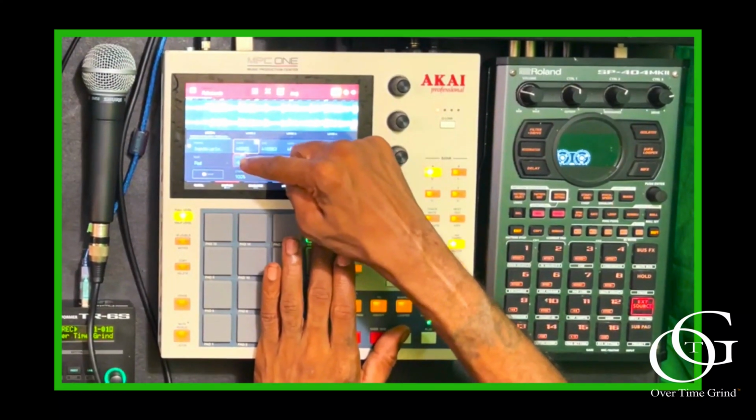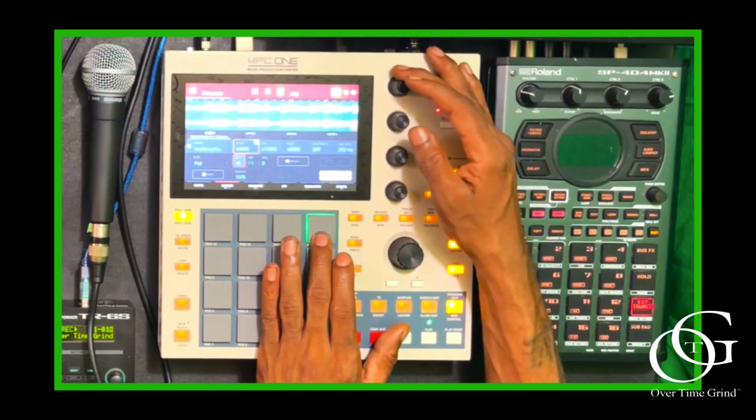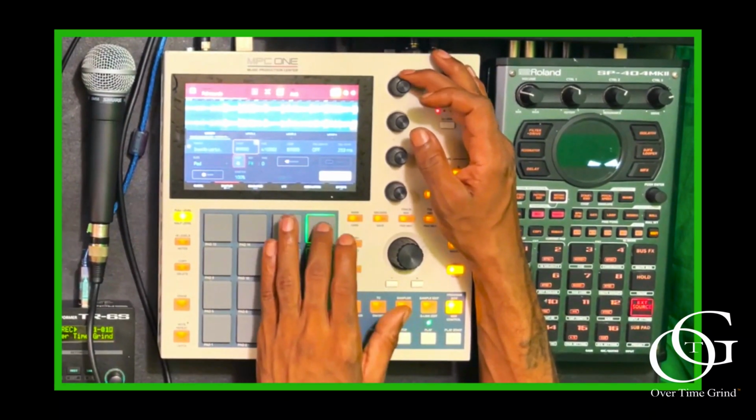So I have my red box on the pitch and my start, my Q link on the start.